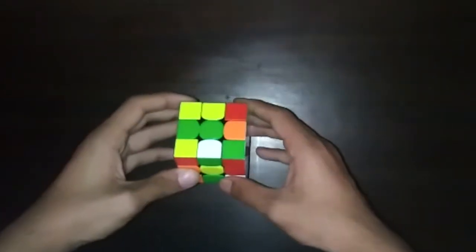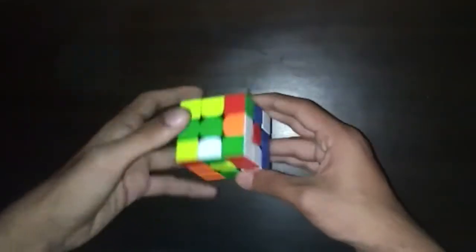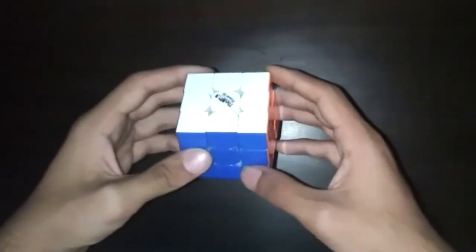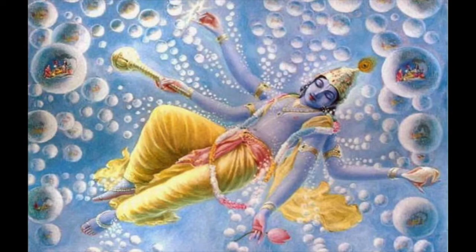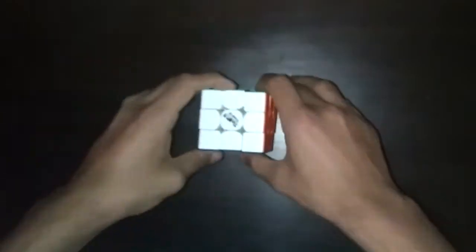Hello friends, today you'll be learning how to solve the Rubik's Cube using the advanced Vedic or full Vedic method. Learning this will not only unleash your true Vedic potential with the magic cube solving, but also open up your hidden Vedic dimension. Let's get started.